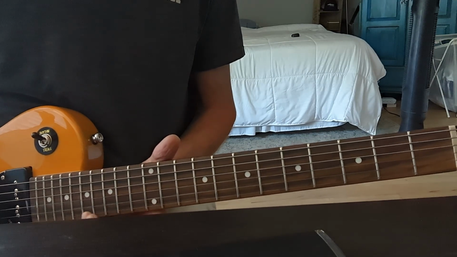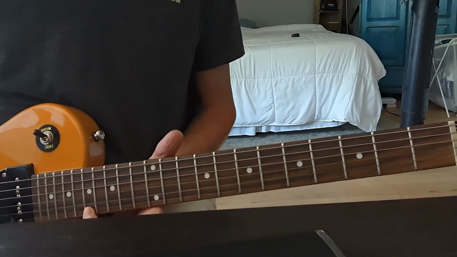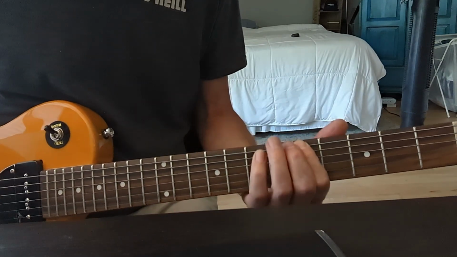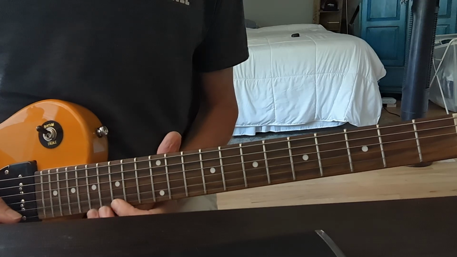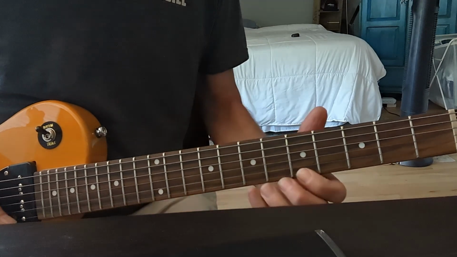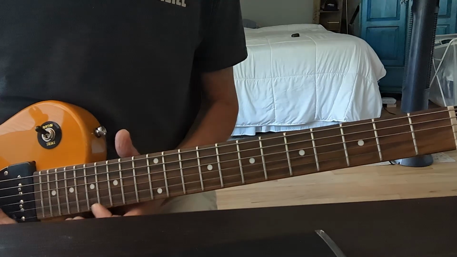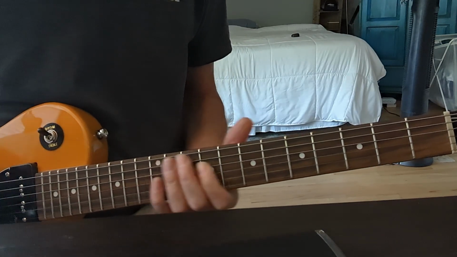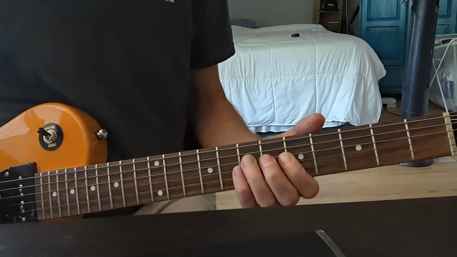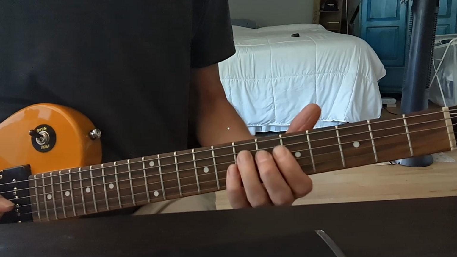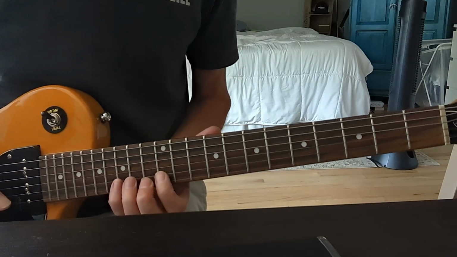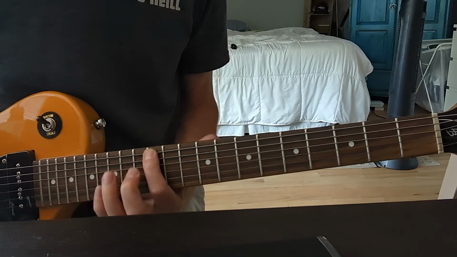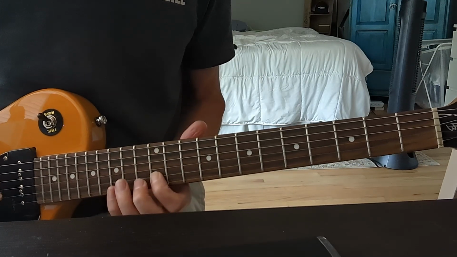And if you want to have one final A note, that will be here. So that will help you to find a lot of notes to land on. So one last look at the position in fret 12.